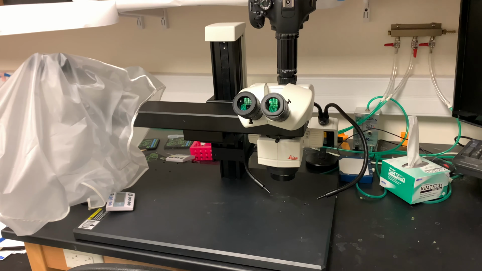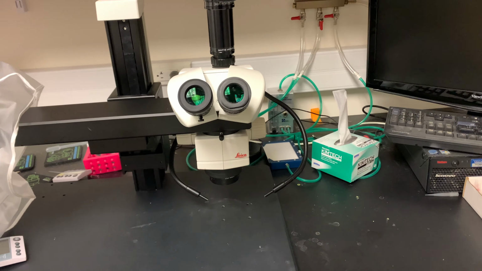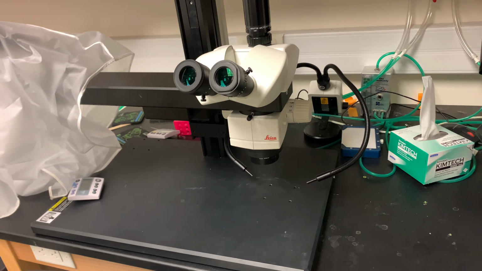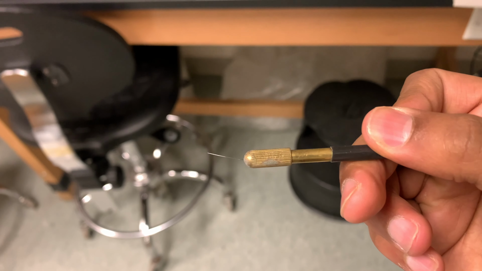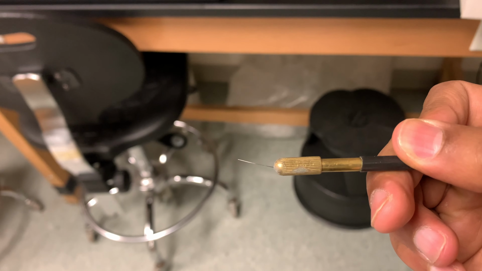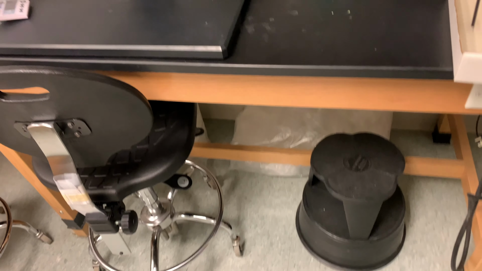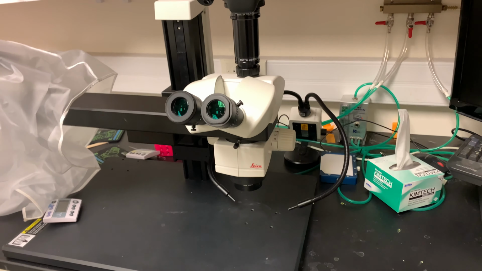So we're gonna be back on the microscope again to do our fine dissection, which is going to be tweaking up our products that we dissected on Monday. So we're gonna be using this very fine needle to do our fine dissection, and this really allows us to get rid of any unnecessary material that we have on our final products.